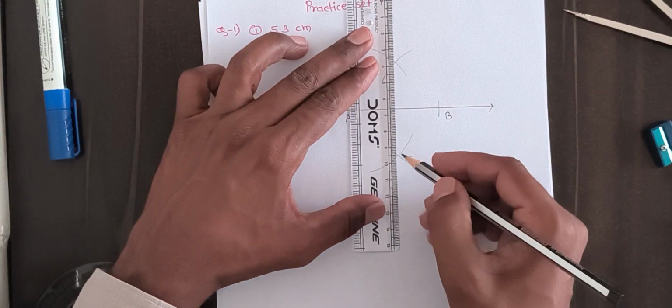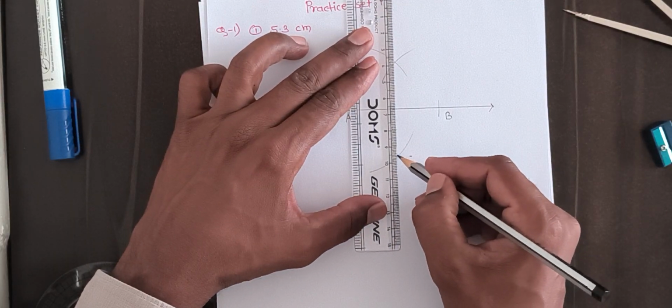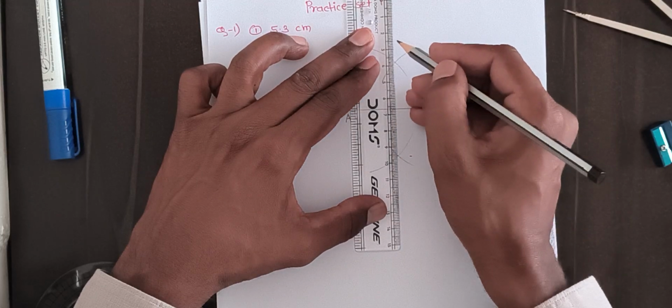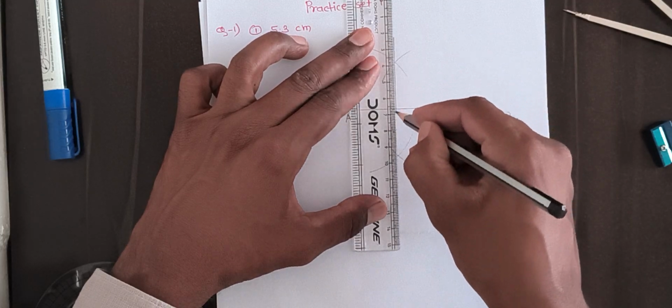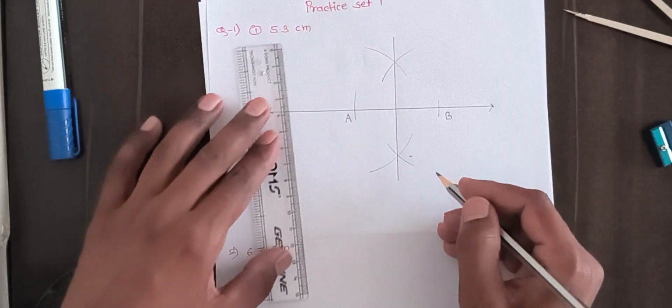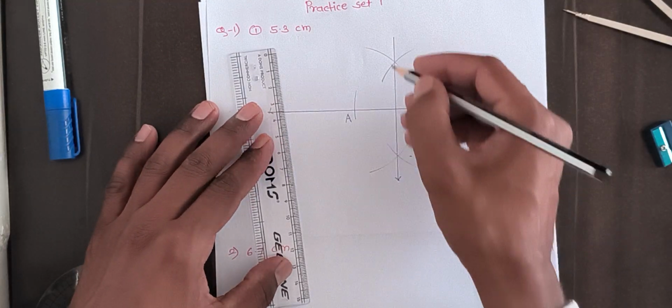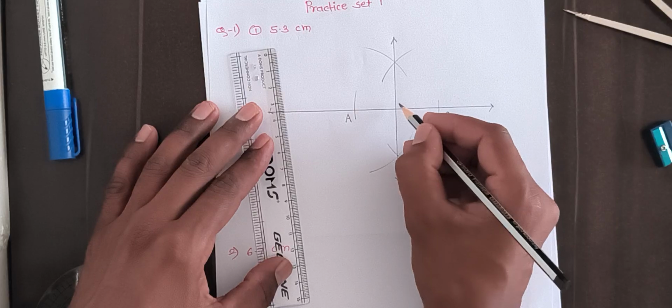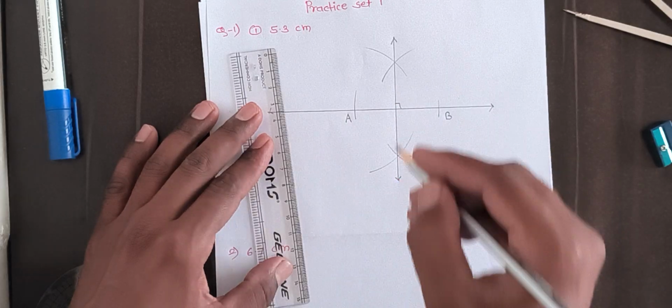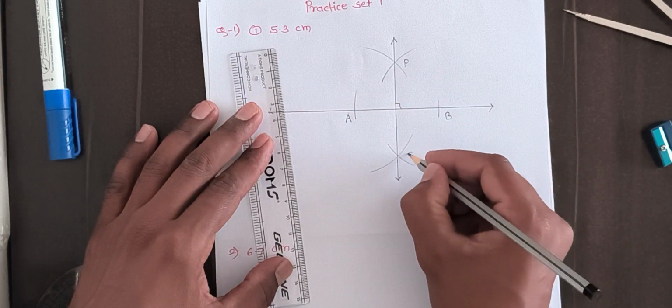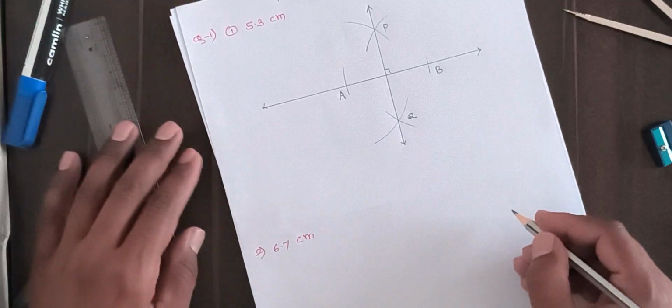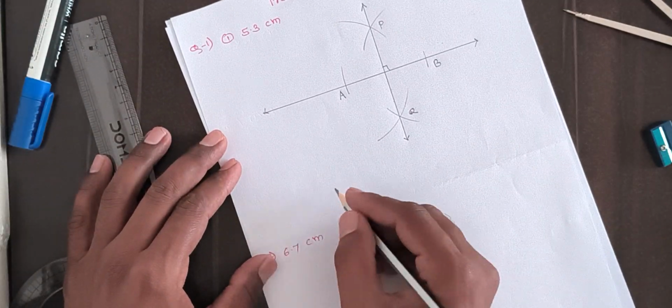From those points I need to draw one straight line, and it will be the perpendicular bisector of the segment, and I need to give names to it. Now here P and here Q.